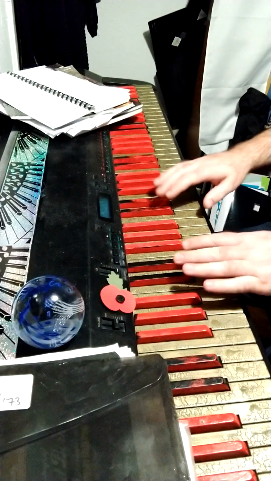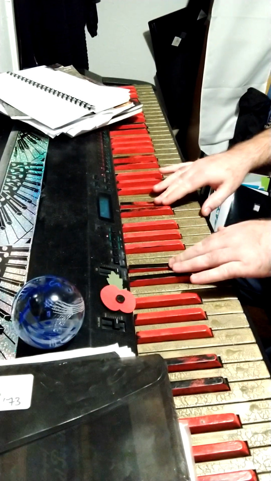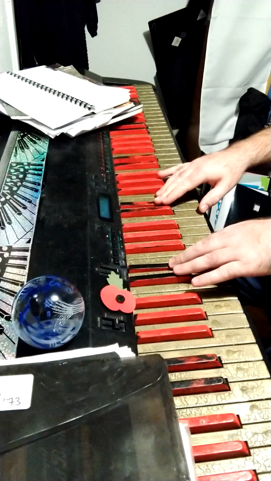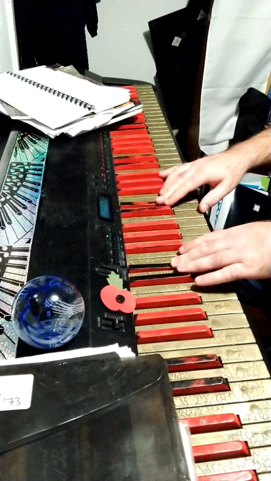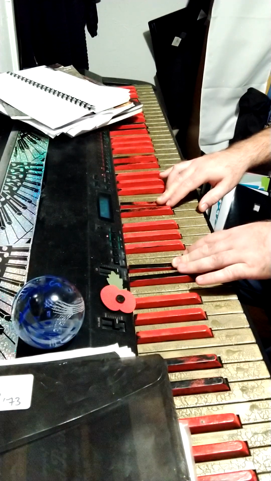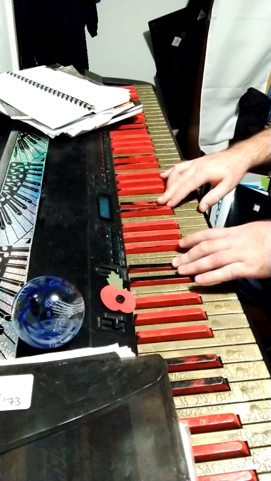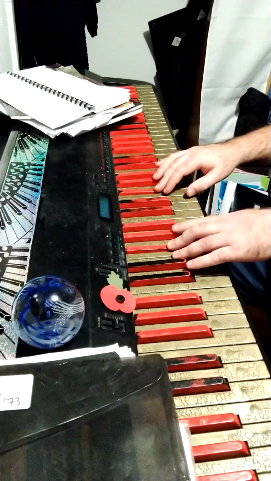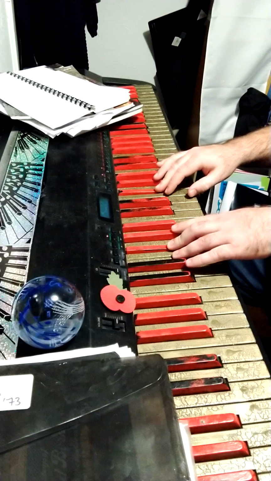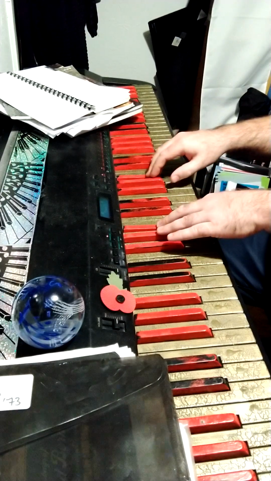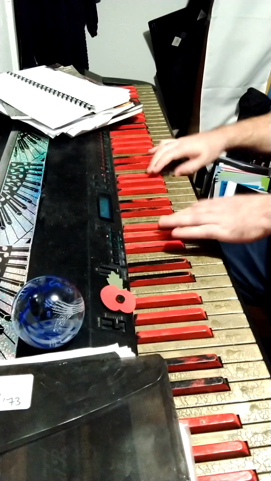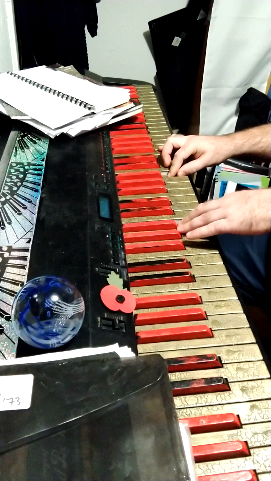Well, either way, C sharp is D flat, D sharp is E flat, F sharp is G flat, G sharp is A flat, and A sharp is B flat, that's for sure, and then B is C flat, so that's the 6.